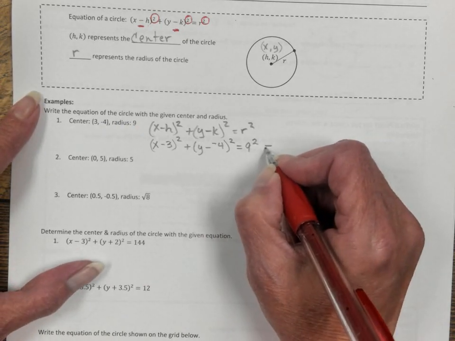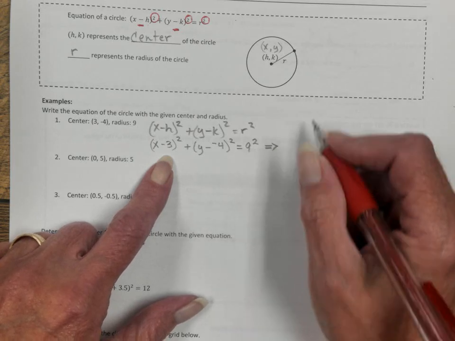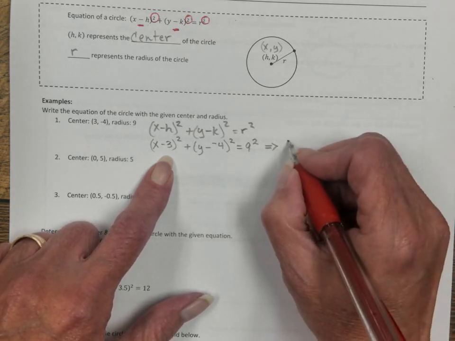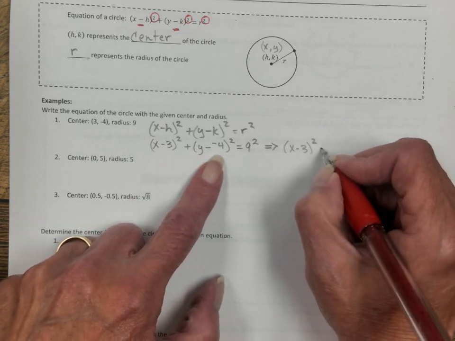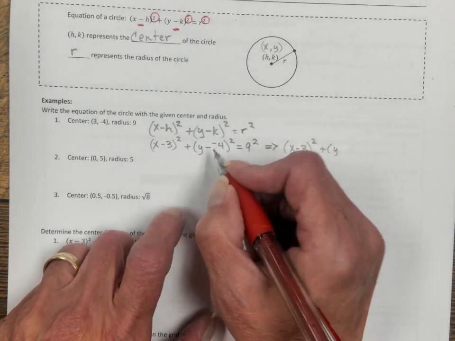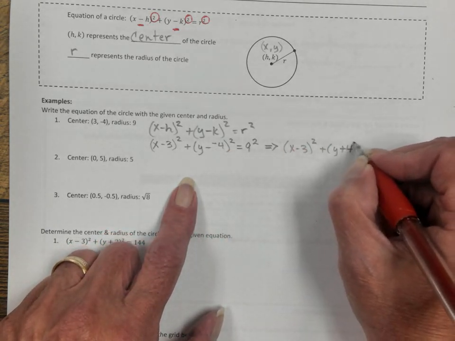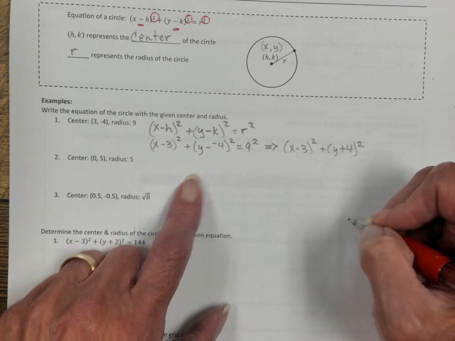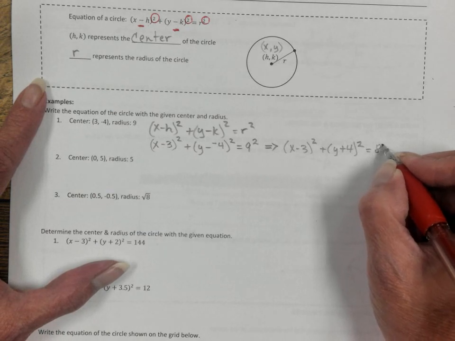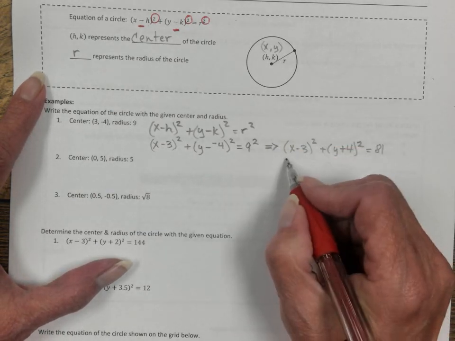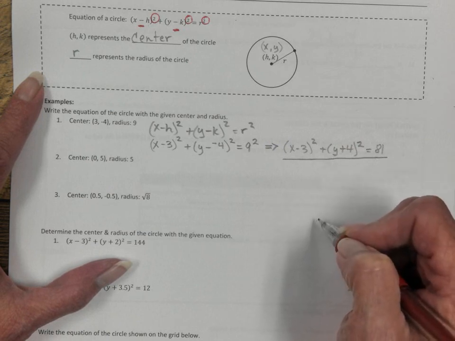Okay? What does that turn into? X minus 3. I don't have any simplification, so I'm just going to write it down. All of it squared plus y, but I've got a negative negative. That makes this a +4 in my equation. All of it squared equals 9 squared. 9 times 9 is 81. This is my final equation for that circle.